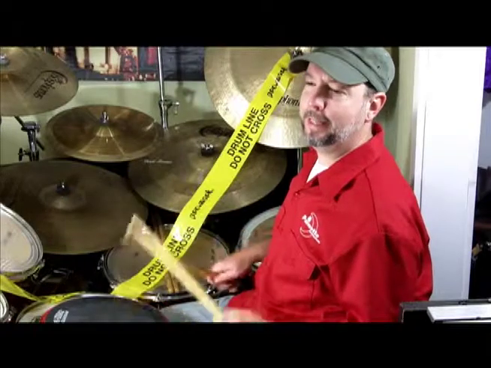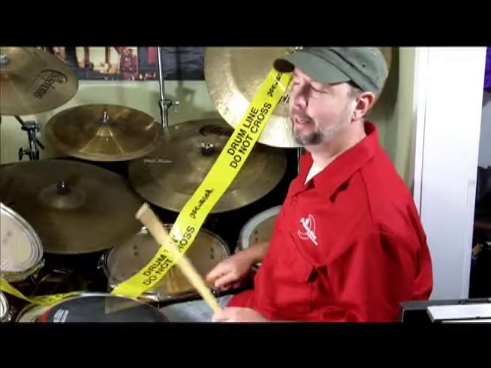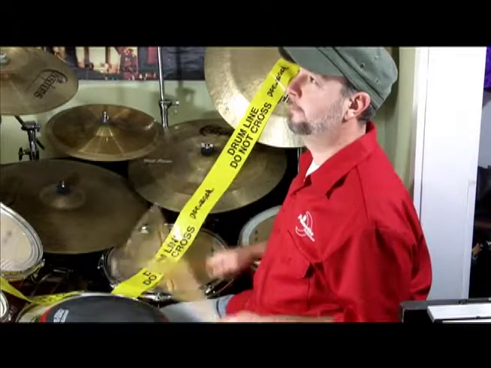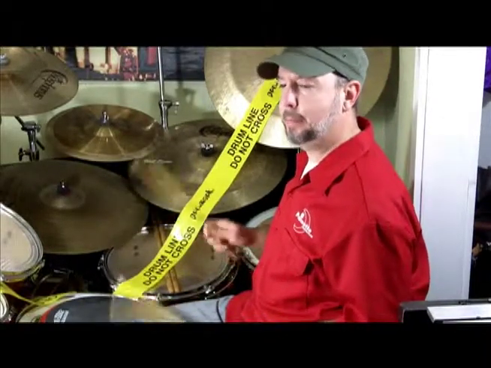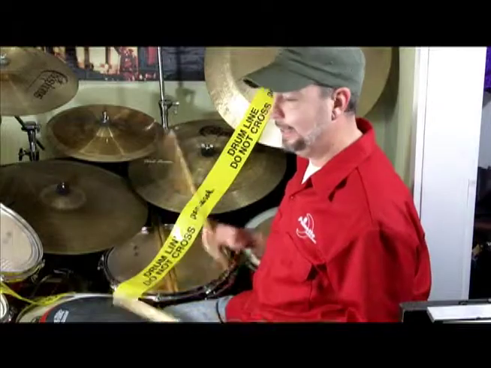Now, if I was to break this down into halftime, I could tell you the count. Basically, it's based on the eighth note, and we're counting 16ths.